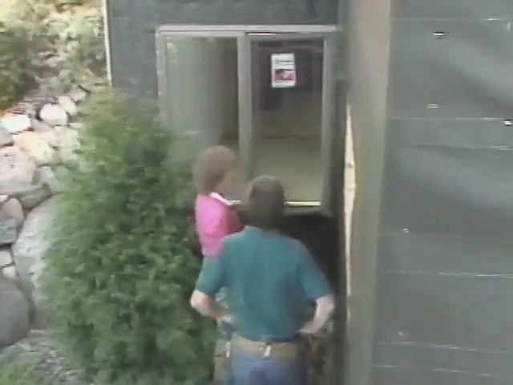I'll apply a bead of caulk later, after the siding is installed, which will butt up against the frame of the window. Those are great.